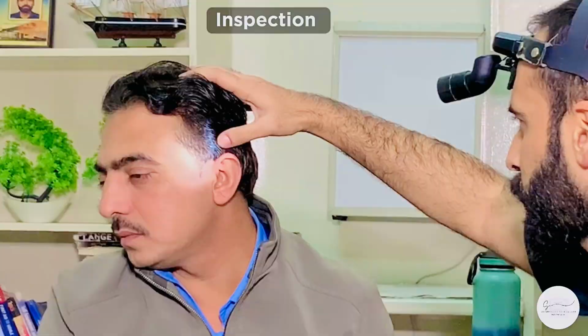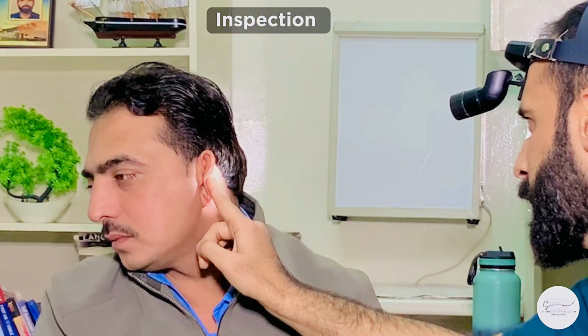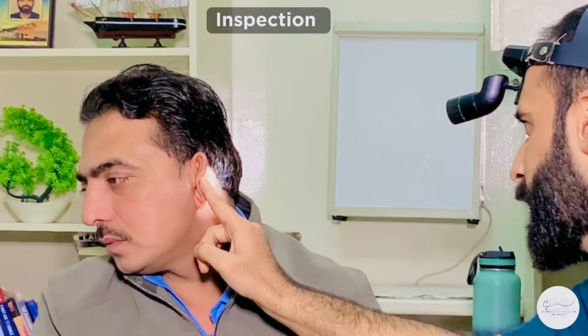The same with this ear. You are going to look at the pinna, flip it over and have a look at the postauricular area and the mastoids. This is inspection. On inspection, you should also be noticing the size of the ears and whether they are in the normal position.